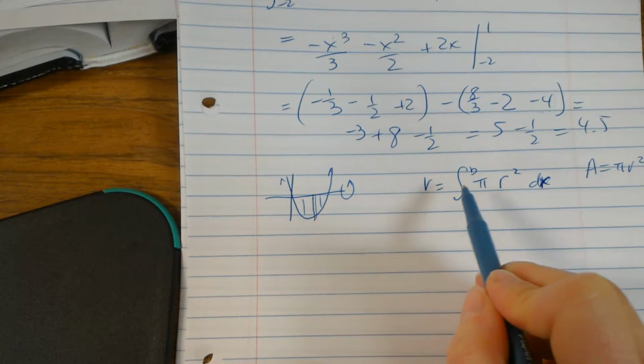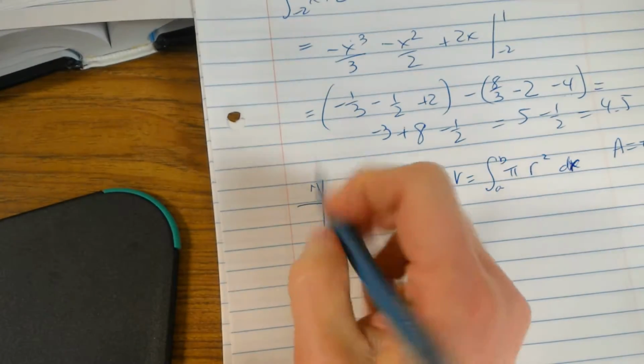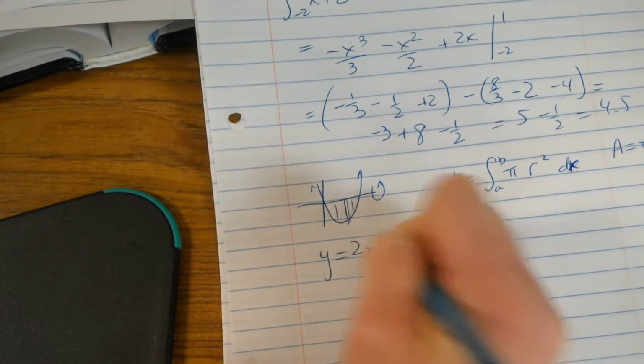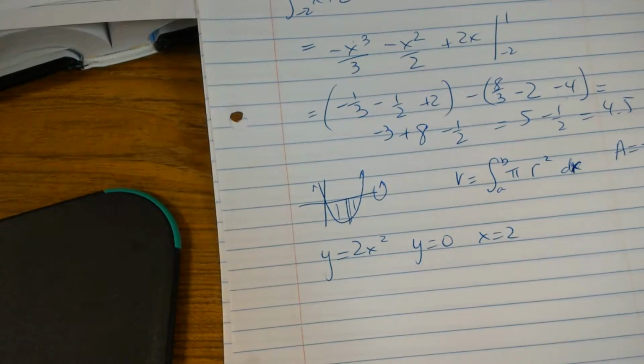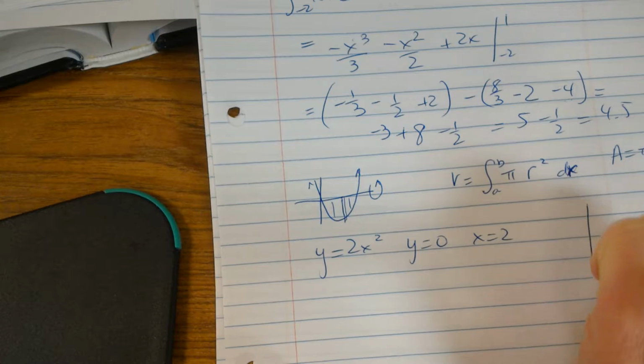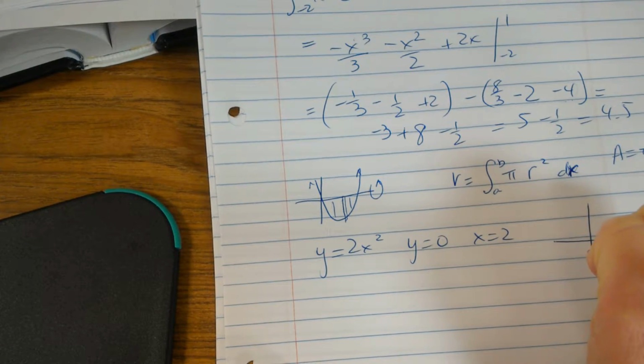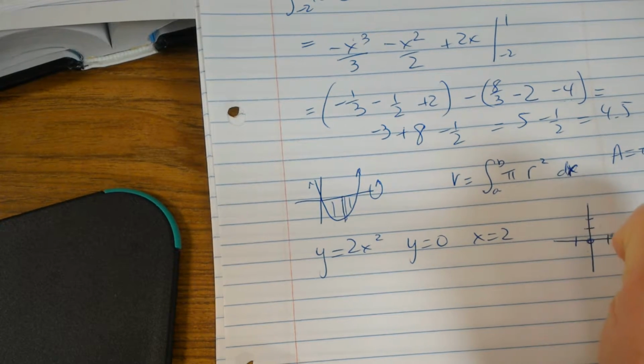Okay, so let's look at that. It kind of looks a little confusing, but it's really not too bad. Say I have this function, and we're going to bound it between 0 and 2. So let's graph it. I'm going to have 0, 0, 1, and at 2, up here at 8. So 1, 2, 3, 4, 5, 6, 7, 8. So I'm way up here. Say I've got this function.